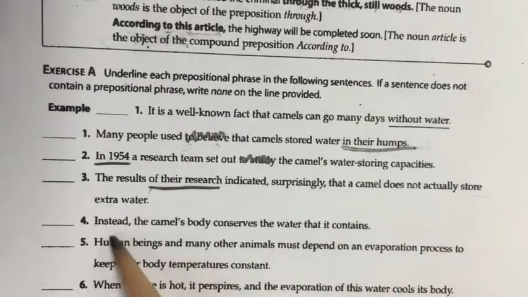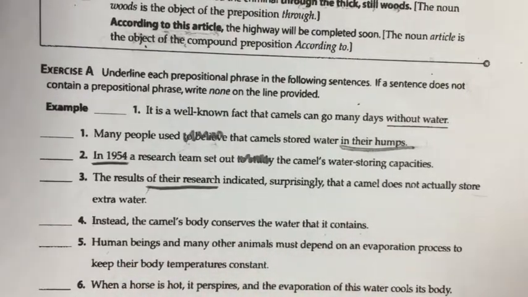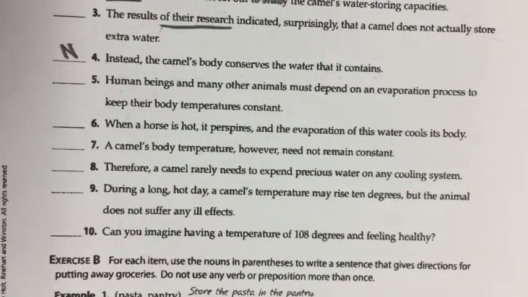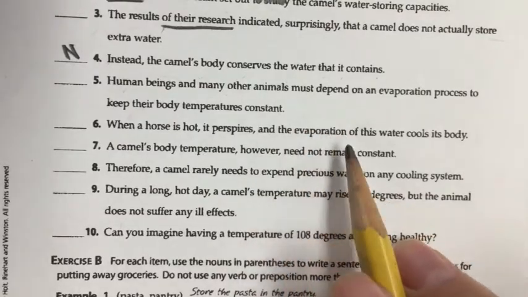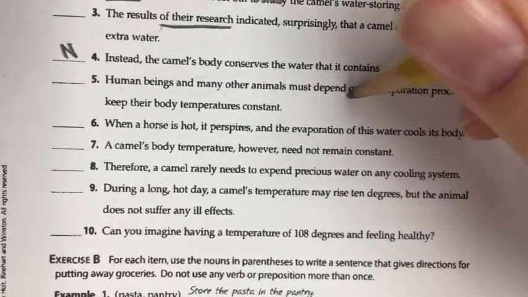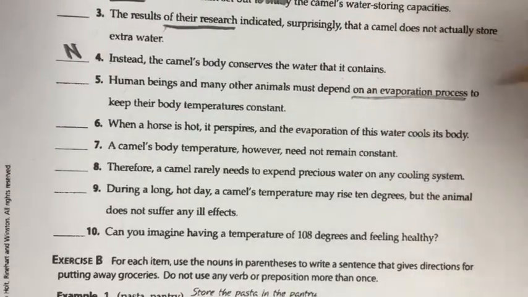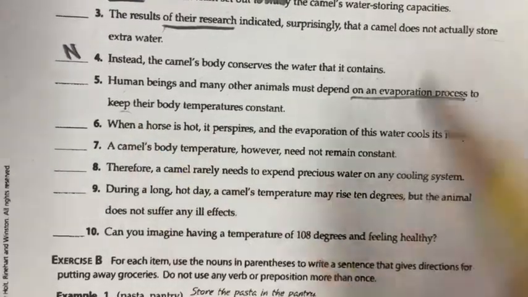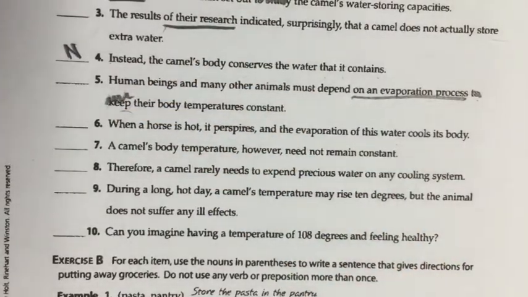Number 4. Instead, the camel's body conserves the water that it contains. This has no preposition. So I'm going to be lazy and just write N for none. Number 5. Human beings and many other animals must depend on. So here is our preposition. On is a preposition. The cat walked on the box. On an evaporation process. And then here we have to, which is a preposition, but not really here because it's to verb. So this is an infinitive, so you can ignore that. Don't consider that a preposition.